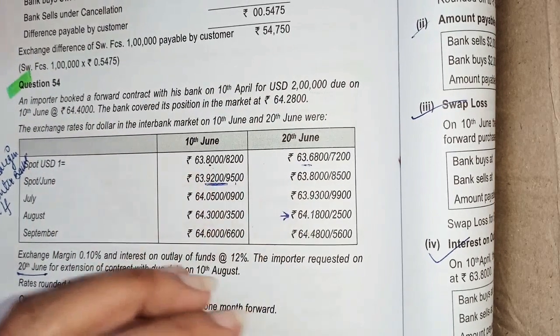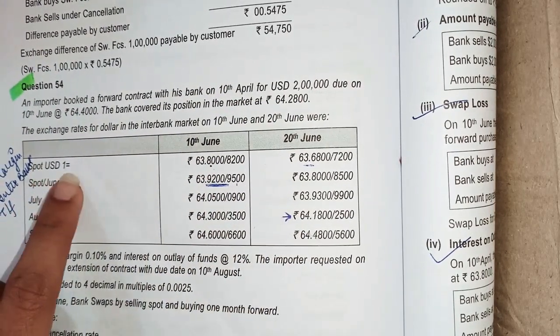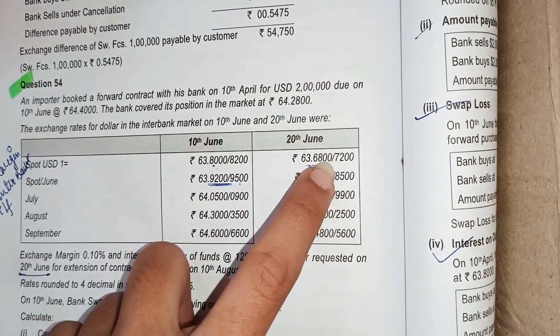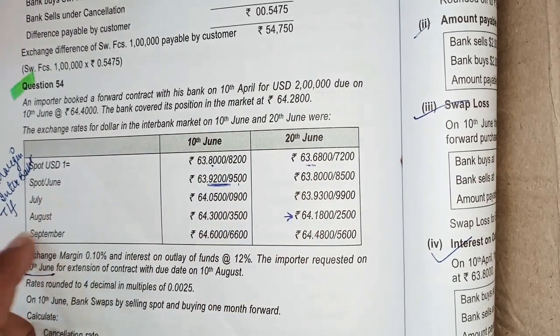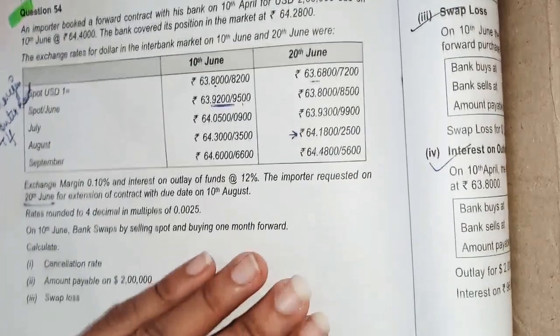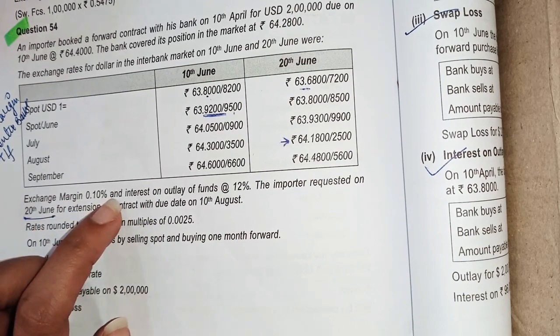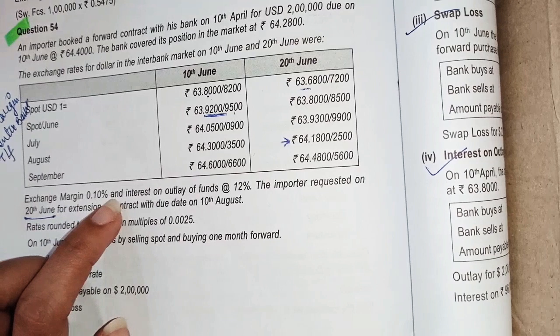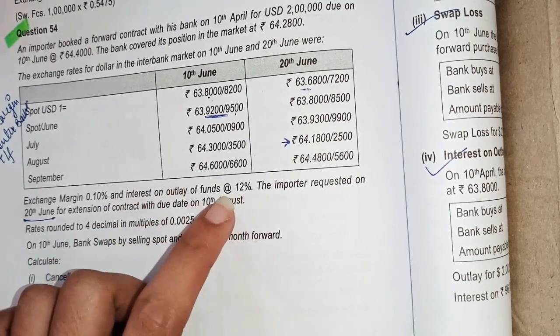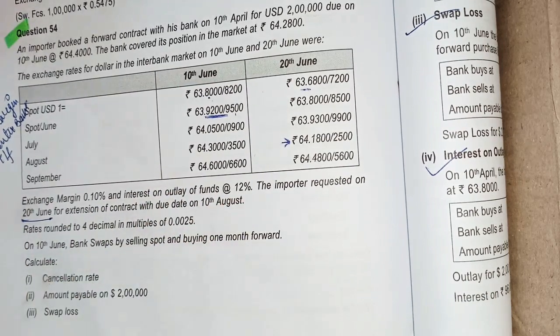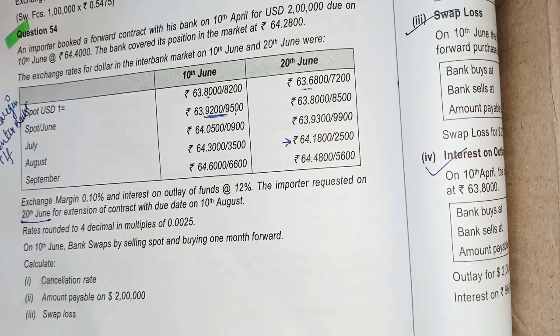Okay. So now there are different rates given for spot on 10th June and 20th June, spot June, July, August, September. We will discuss it later on. Next, the exchange margin is given as 0.10%. See, the exchange margin is applicable only when a bank deals with an outside customer. It means when a bank deals with a bank, the exchange margin is not applicable. And the interest on outlay of funds, this is the interest rate. We will come to know about it, like why it is given in this question.